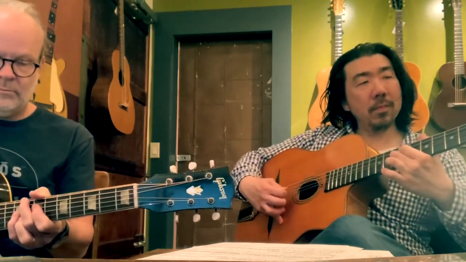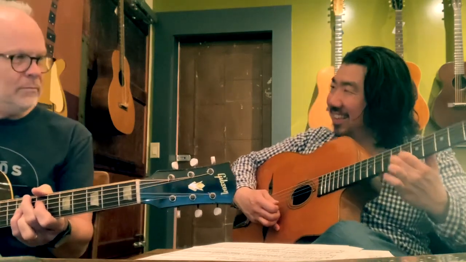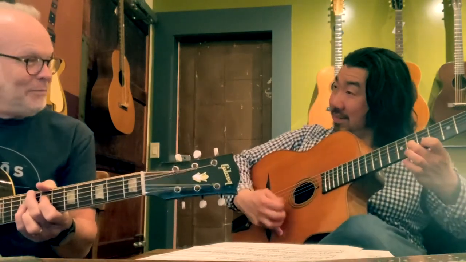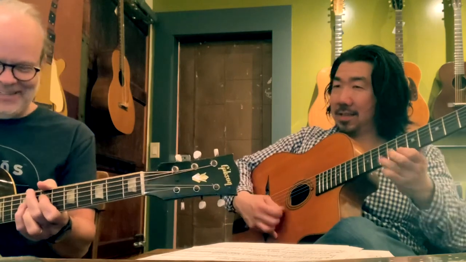Play around with the rhythm. You can even hit the note below it. Create something. Isn't that nice? Yeah, it is.